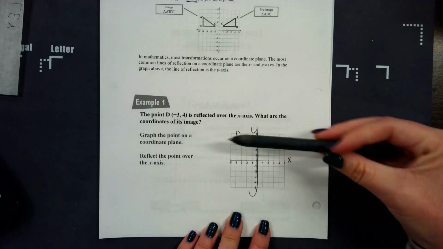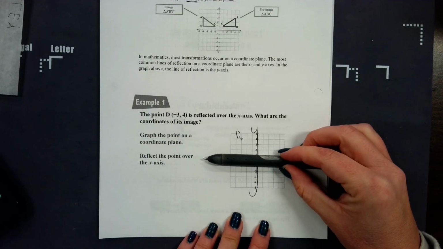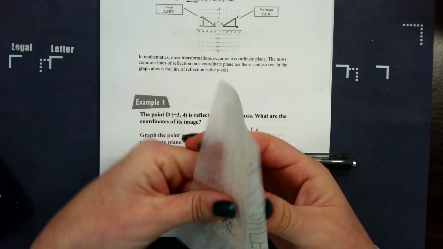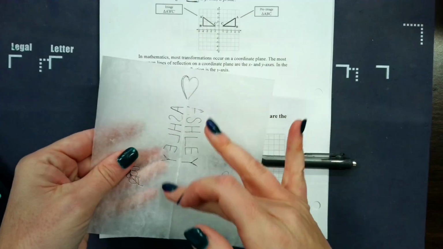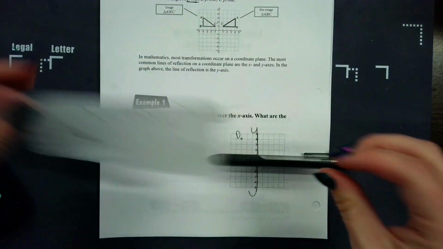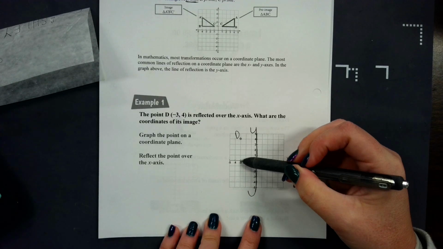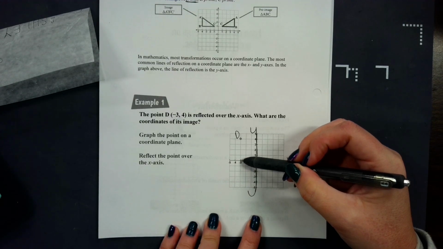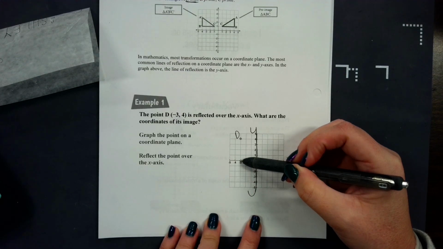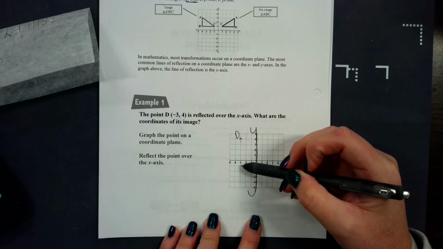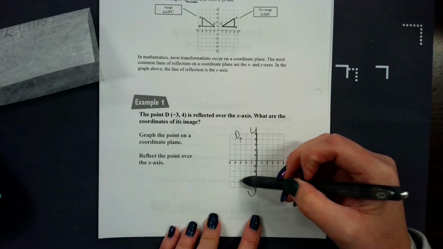So I want to reflect it. What they're saying is the x-axis is my line. You know this fold, like you fold it on your patty paper? That's your x-axis, and we're folding along that line, so I want it reflected over that line. So it's staying on the point -3, but how far away is it from the x-axis? How many squares? 1, 2, 3, 4. So I have to go down 1, 2, 3, 4.